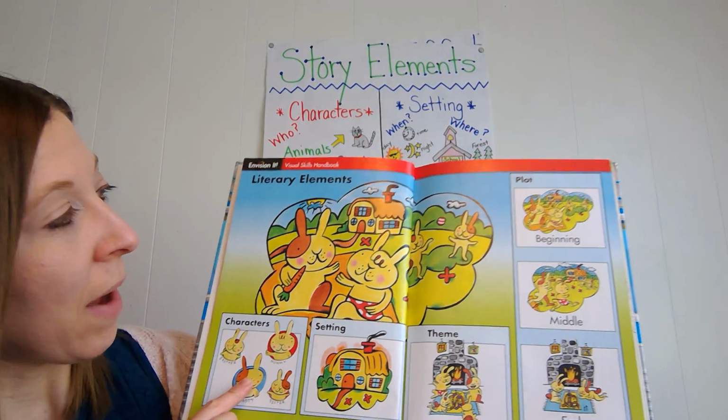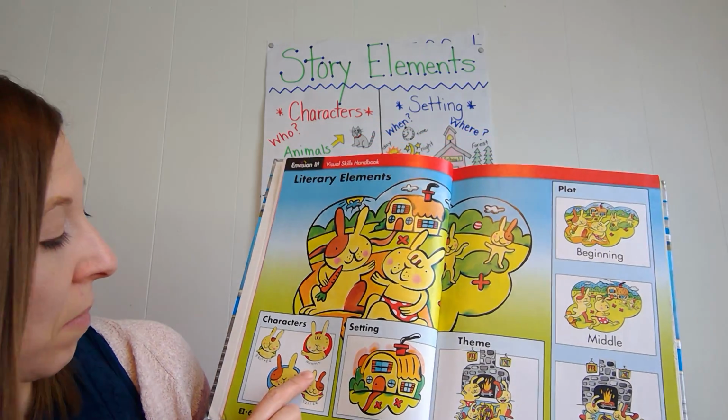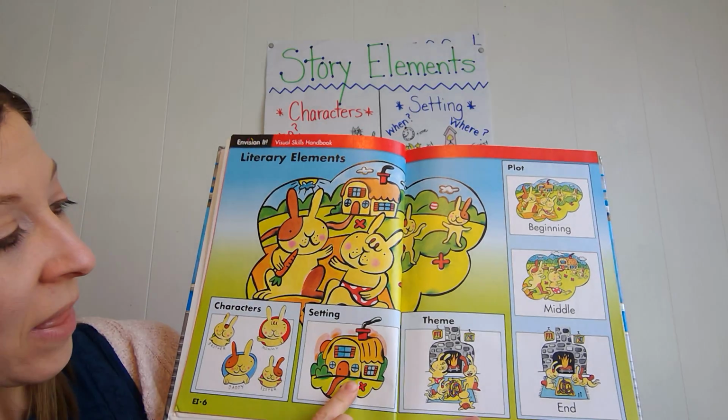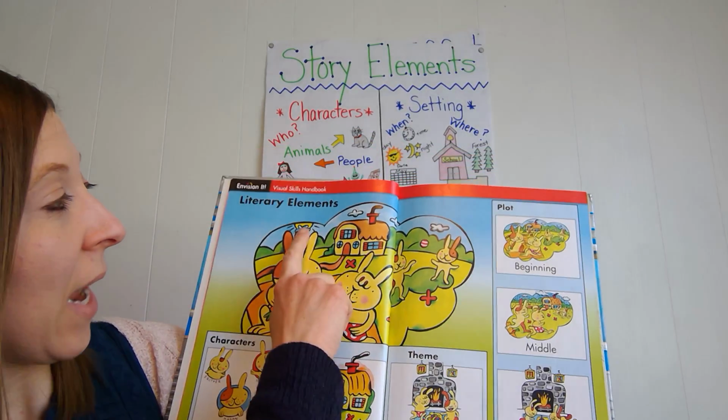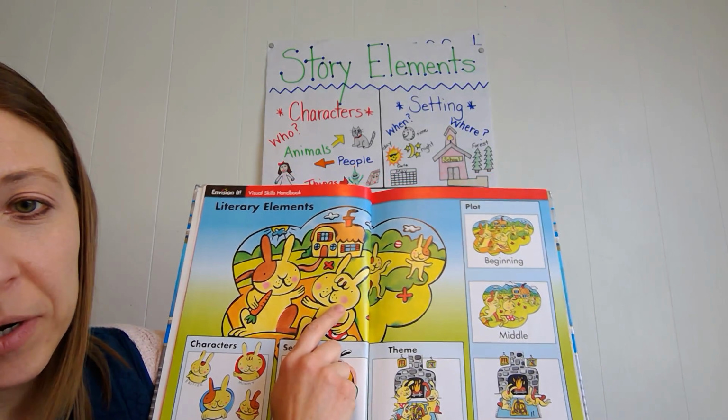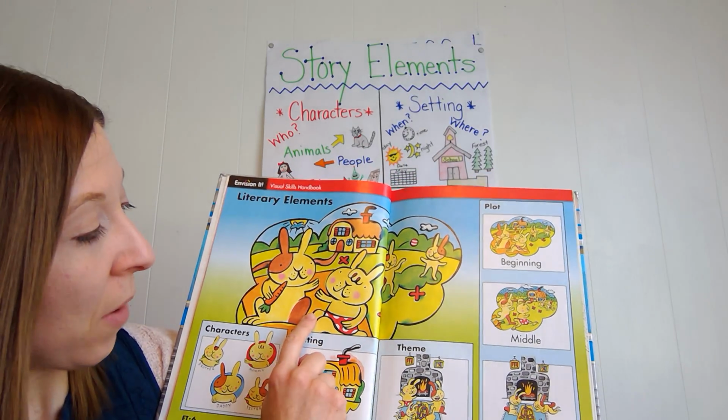We also have in our book the same thing, the literary elements, the characters. So here we have the bunnies are the characters. There's a mommy, a daddy, a sister, and a brother. The setting is at the house, and you can tell it's daytime because the sun is out, and it's probably spring or summer because it looks pretty warm out there.